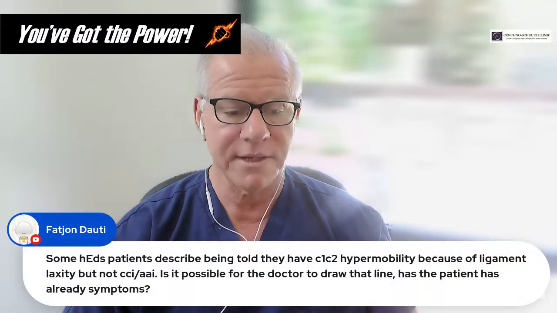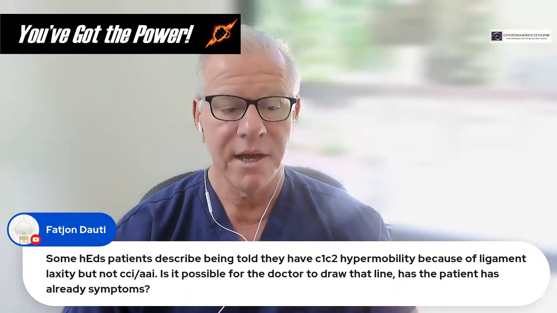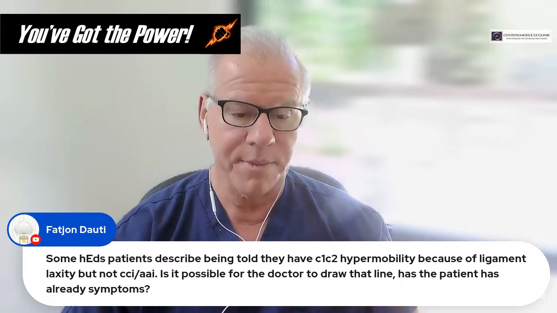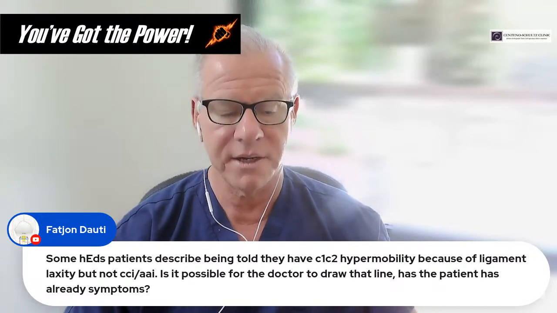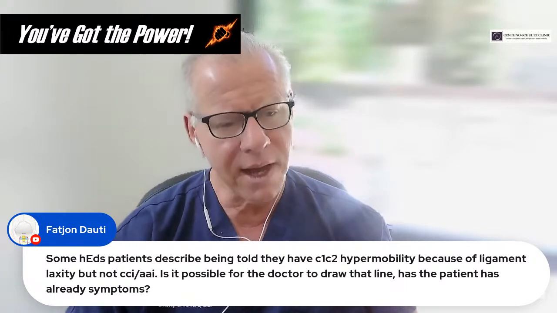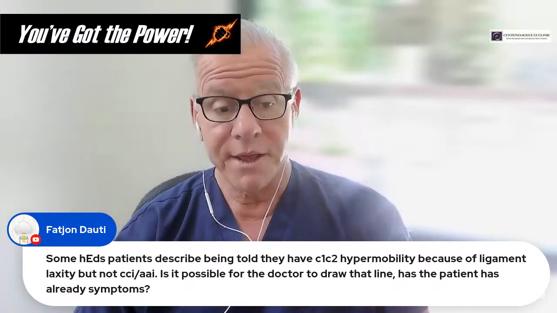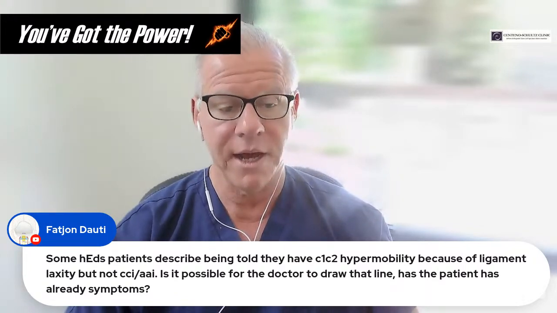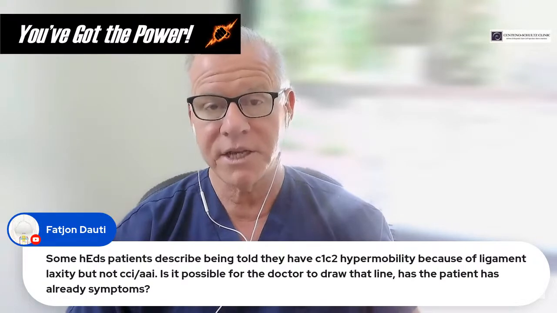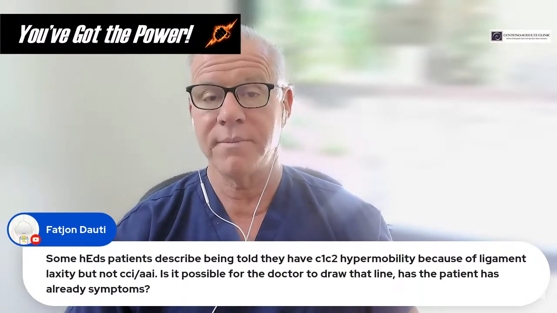Faction, some HEDS patients describe being told they have C1-C2 hypermobility because of ligament laxity, but not CCI. Is it possible for the doctor to draw that line? Has the patient? I think, Faction, what you're trying to state here is an important point. And that is that there's a difference between having C1-C2 hypermobility and having symptoms from C1-C2.